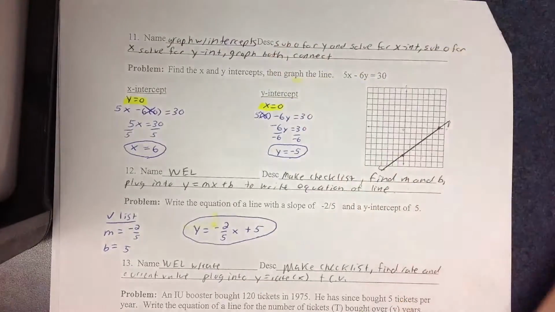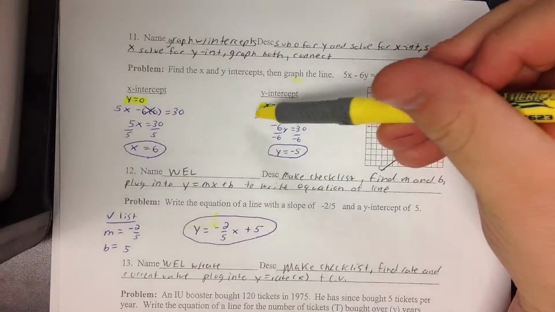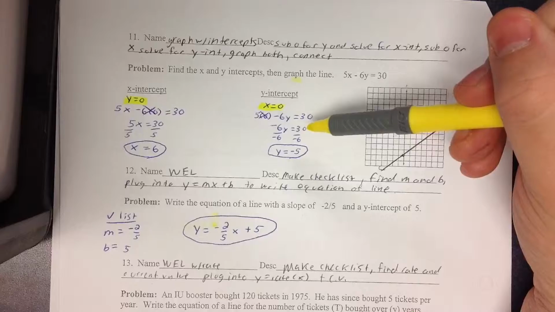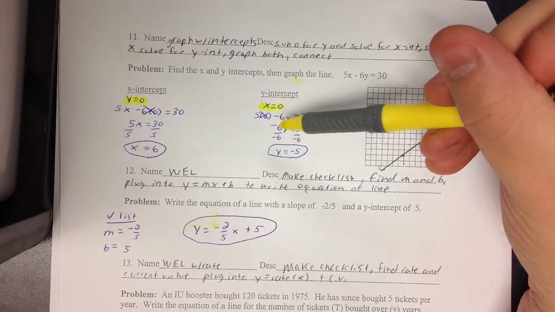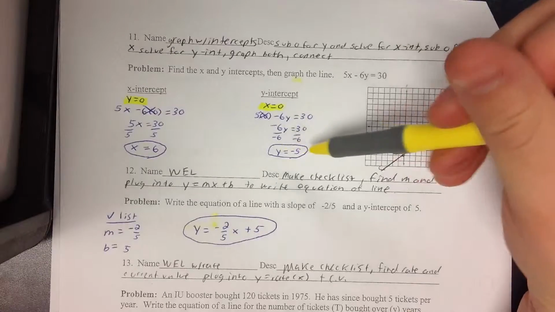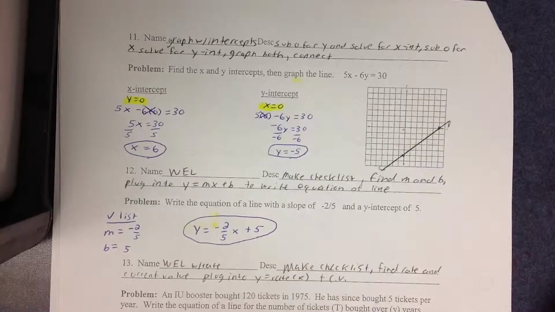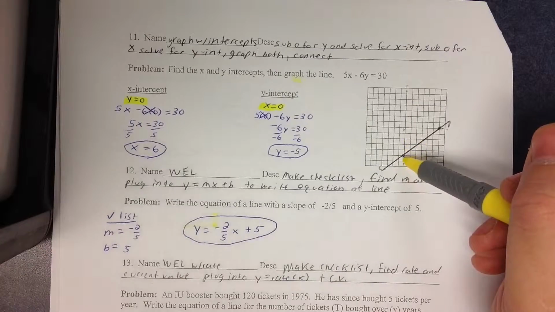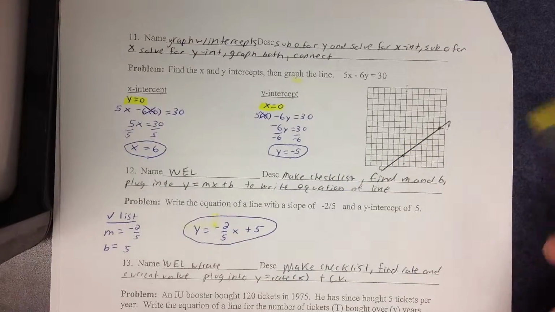The y-intercept, I put in 0 for x. So 5 times 0, which is 0, went away. Minus 6y equals 30. Since it was minus 6y, I have to bring it down as a negative 6y. Then divide both sides by negative 6. So y equals negative 5. So my y-intercept, I go down to negative 5 on the y-axis, put a dot, connect them.